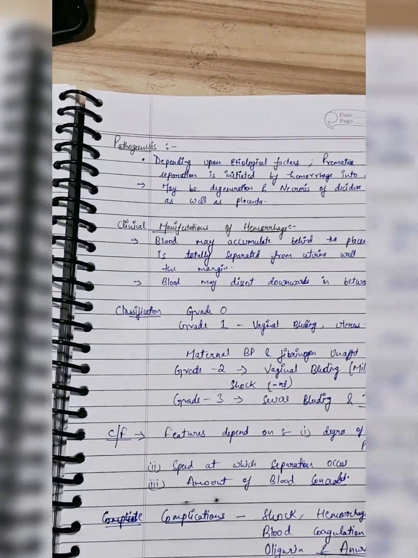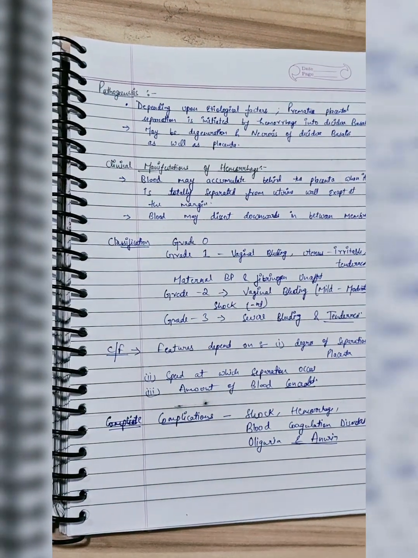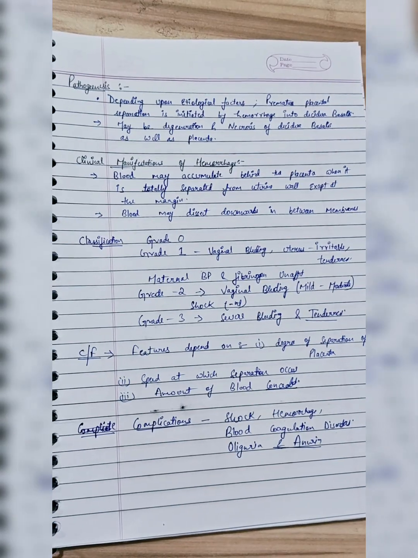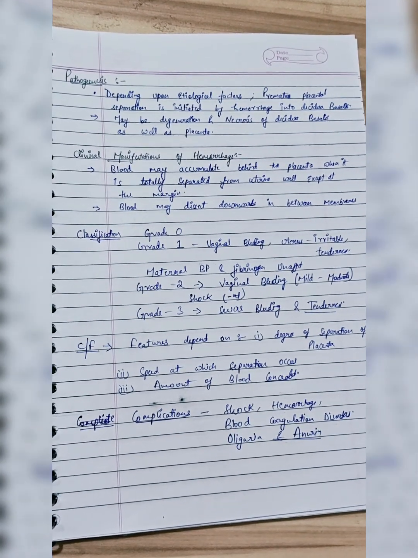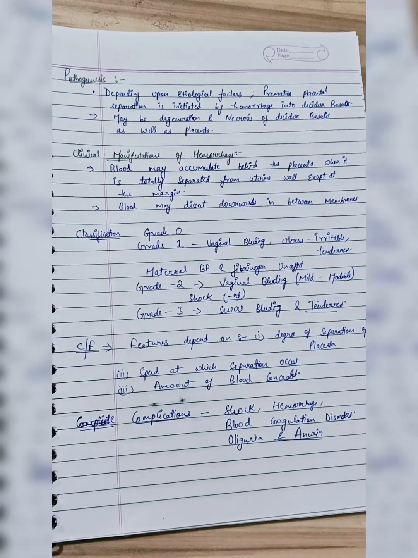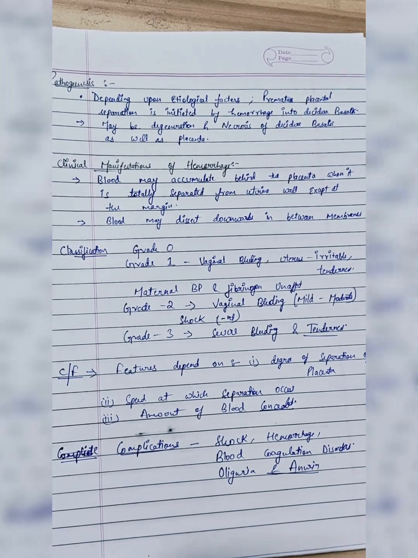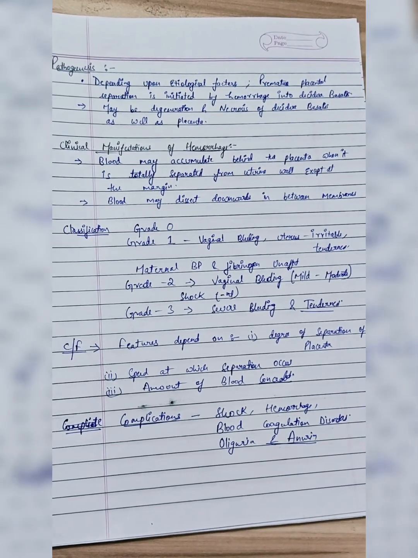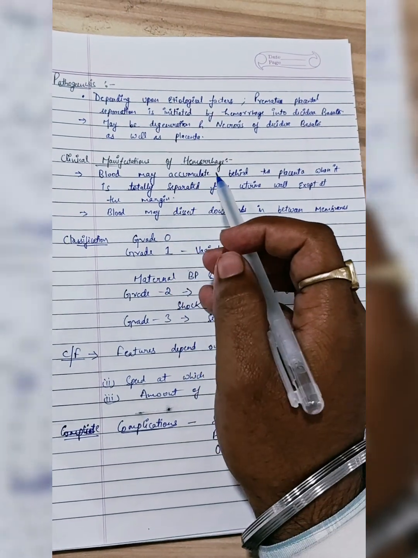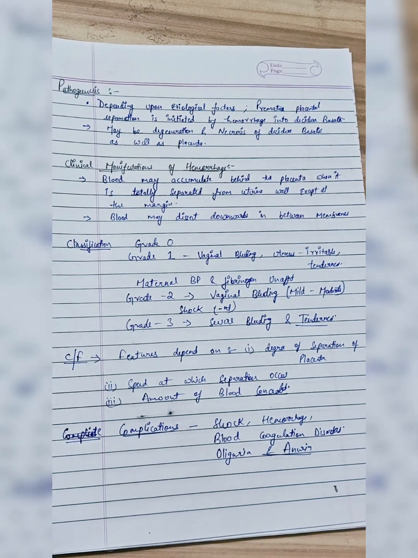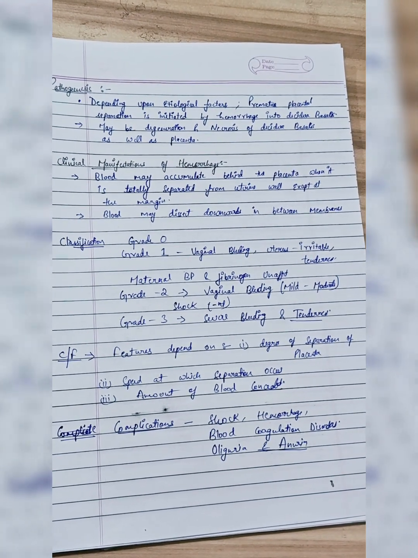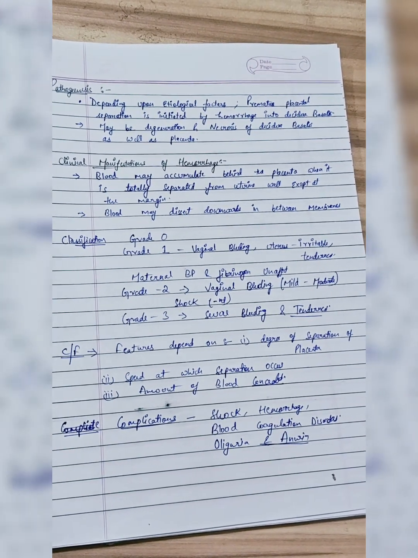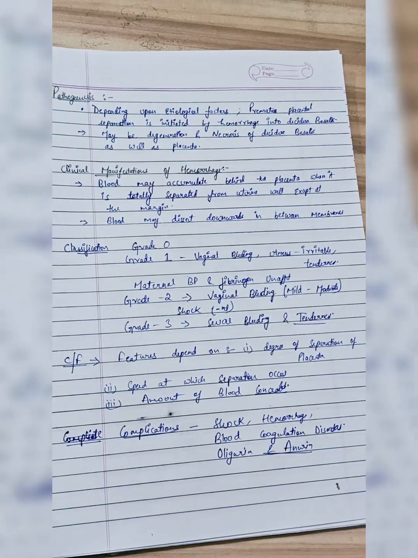So let's see what is the pathogenesis of it. Depending upon the etiological factors, premature placental separation is initiated by hemorrhage into the decidua basalis. There may be degeneration and necrosis of the decidua basalis as well as the placenta. Now, what is the clinical manifestation of the hemorrhage? Blood may accumulate behind the placenta when it is totally separated from the uterine wall except at the margin. Blood may dissect downwards in between the membranes.